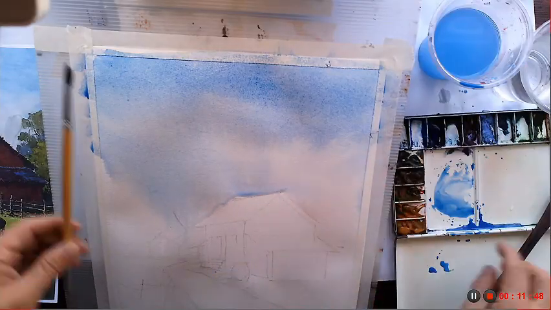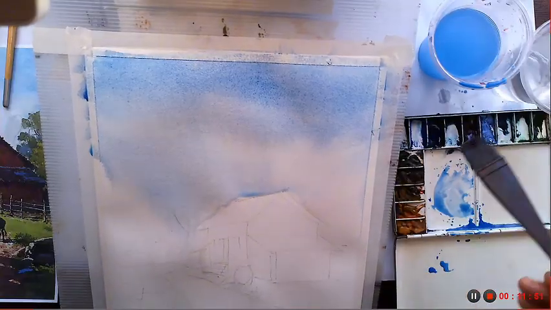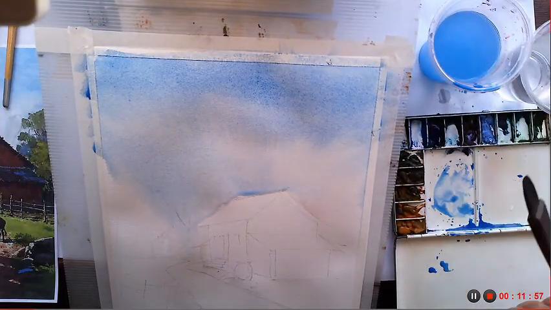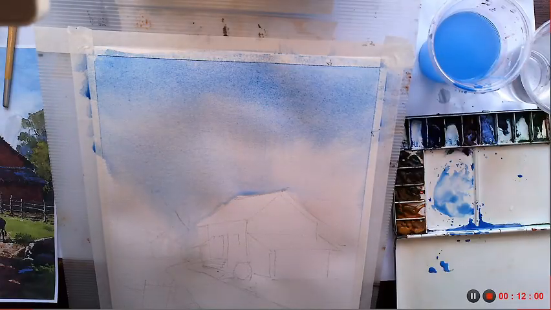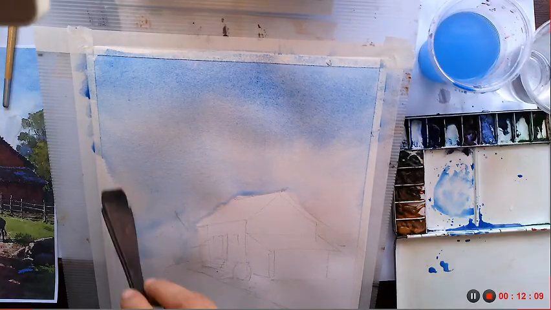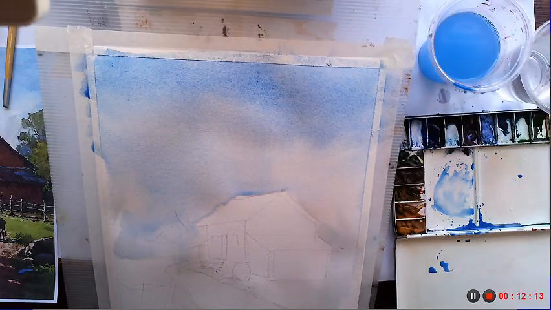Okay, it's still okay. My sky is still okay. All right, so now I'm painting the trees below. This is a middle tone, so I don't worry about it. Until here, I will paint very light, very light.